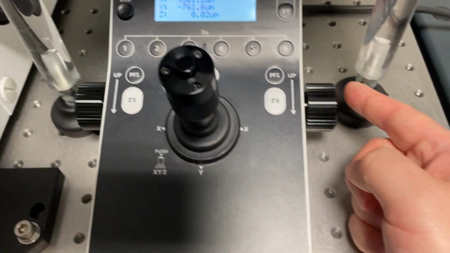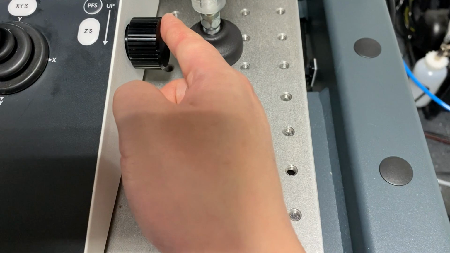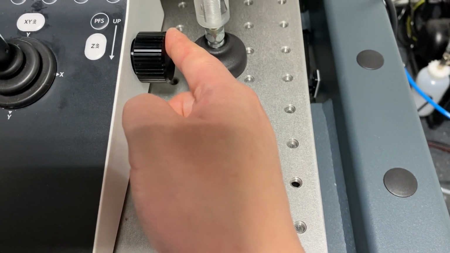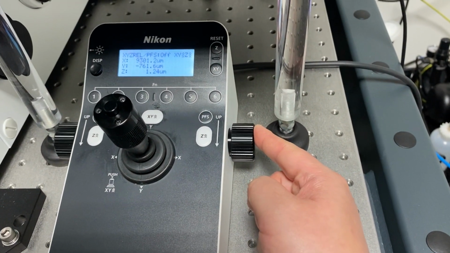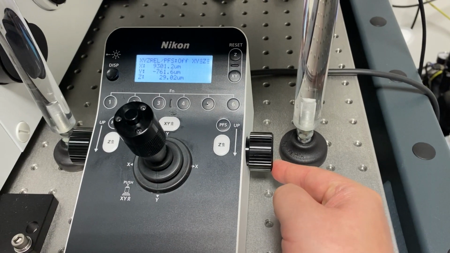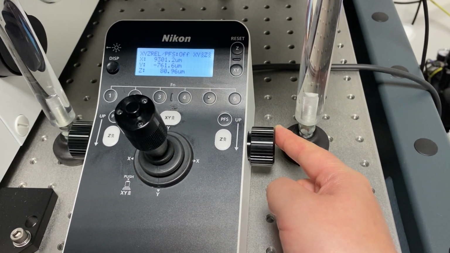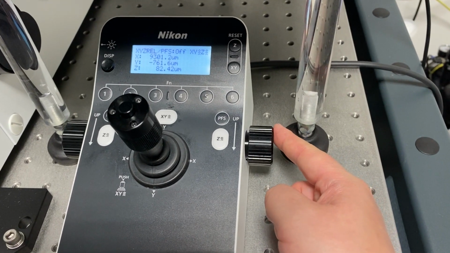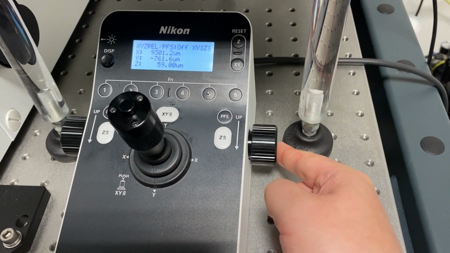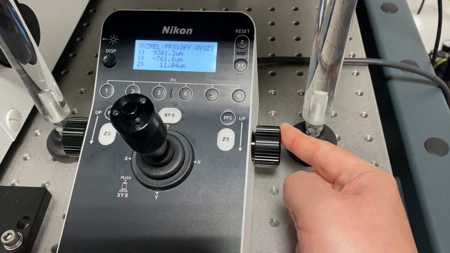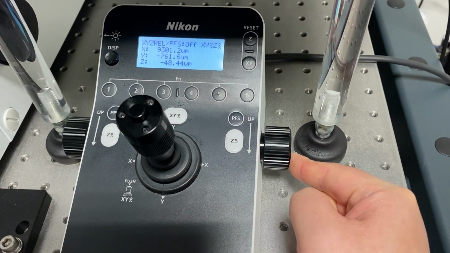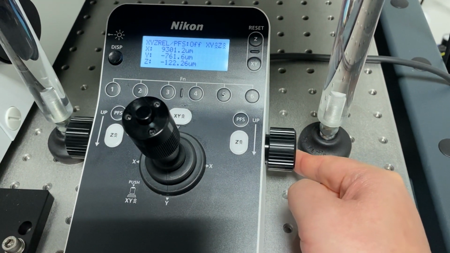So if you put your hand on the side of the wheel like this and turn the wheel towards yourself, you can see the number increasing, which means you're going upwards. And if you do the opposite and turn the wheel away from you, it means you're going downwards. So the number does go into the negative.